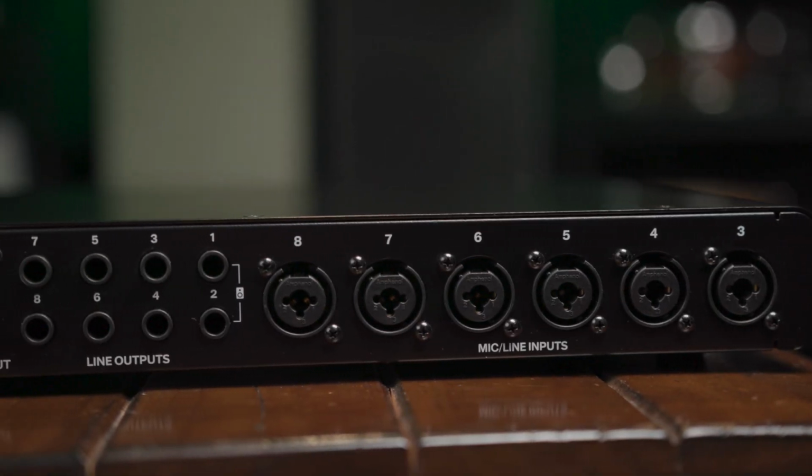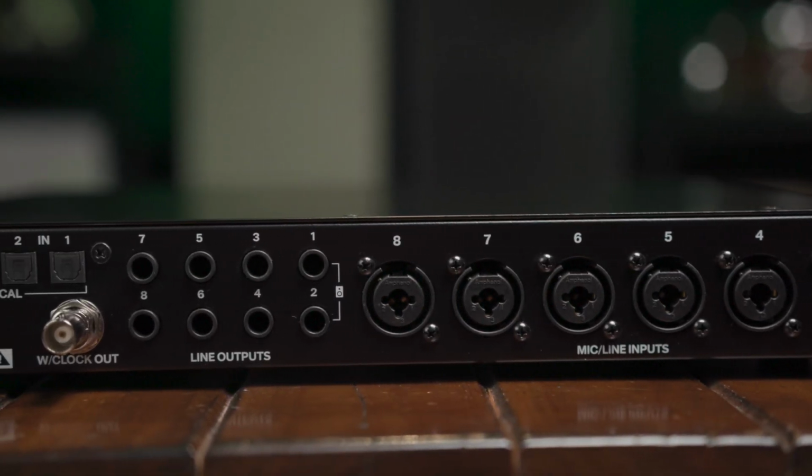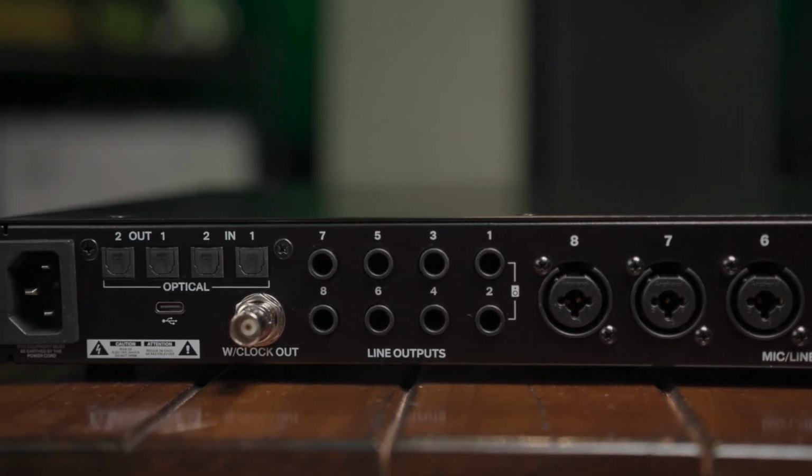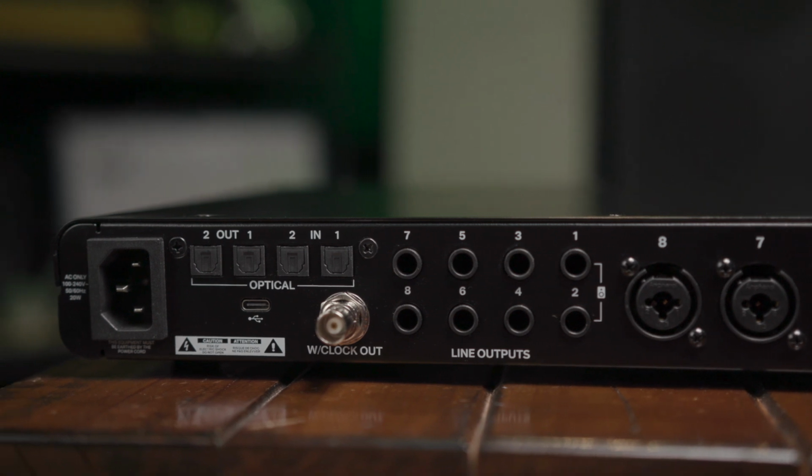On the back panel, we have 6 of our analog inputs, mic or line level, our 8 analog outputs, as well as the 2 banks of 8 at optical outputs. We also have our USB connection. The interface is compatible with either Mac or Windows PC.